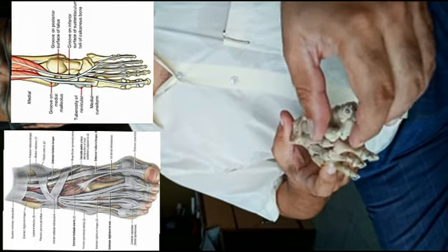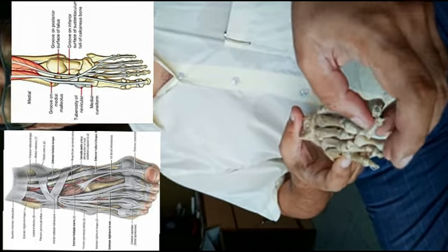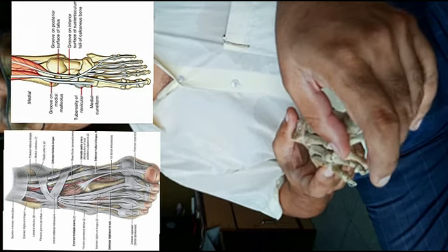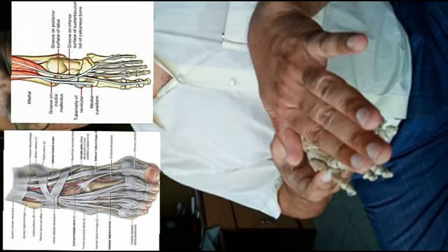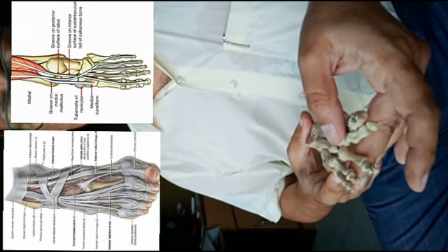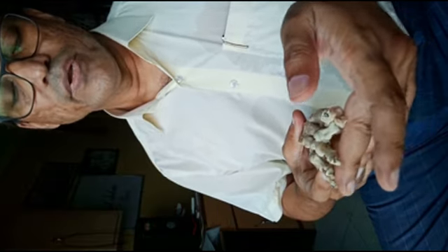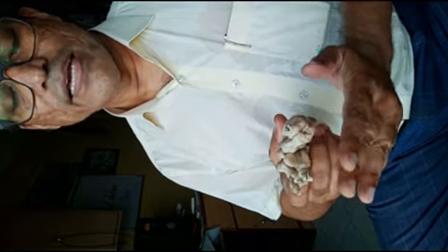In the same way, in all the other phalanges, on the distal phalanx, there will be the attachment of the extensor digitorum longus with the lumbricals, and on the plantar surface will be the attachment of flexor digitorum longus.